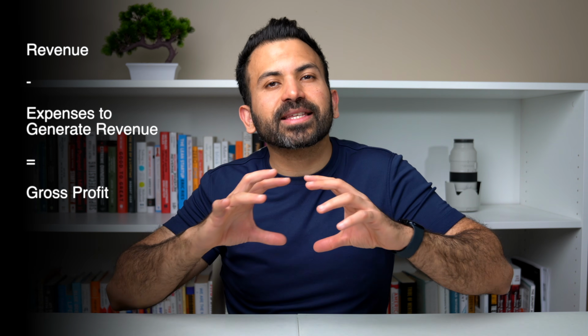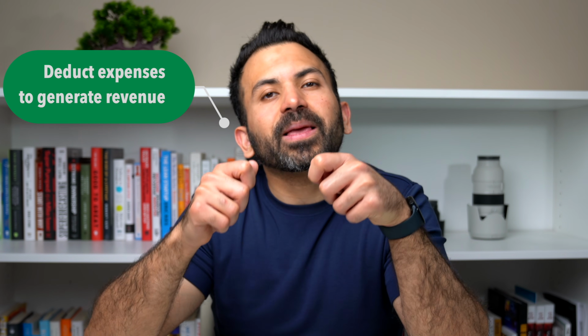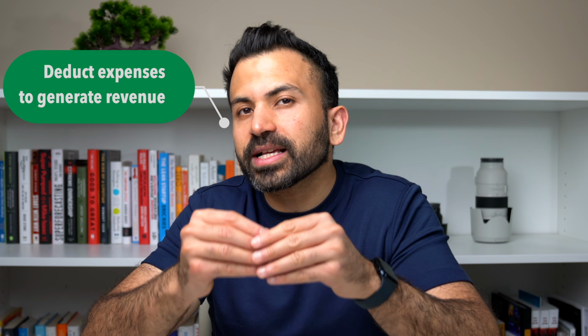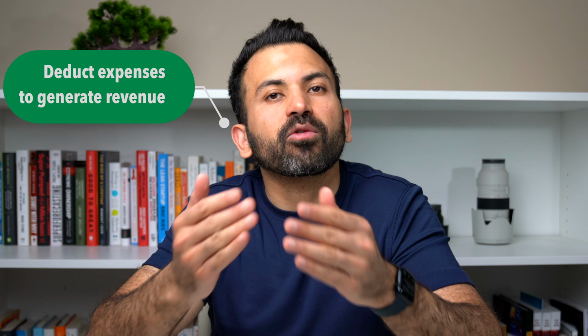Now, when it comes to gross profit, it is usually calculated by taking revenue and deducting all of the expenses that are incurred to generate that revenue. However, the one key difference that you need to understand about gross profit is that unlike net profit, where you take revenue and deduct all of a company's expenses to get to net profit, for gross margin, you only deduct a certain portion of those expenses, and in this case, it's only those expenses that are incurred to generate revenue.